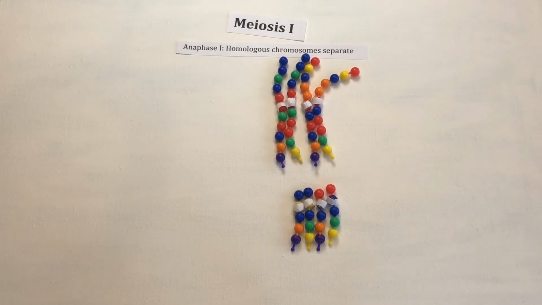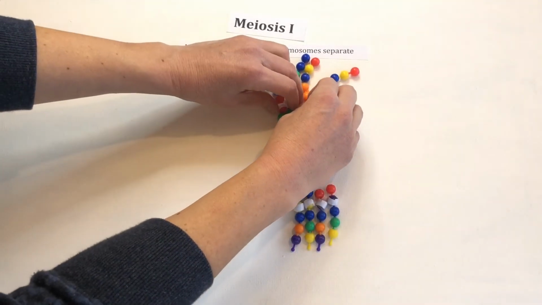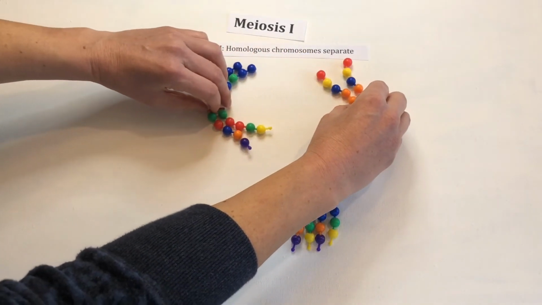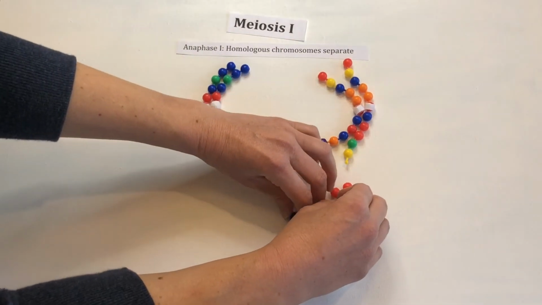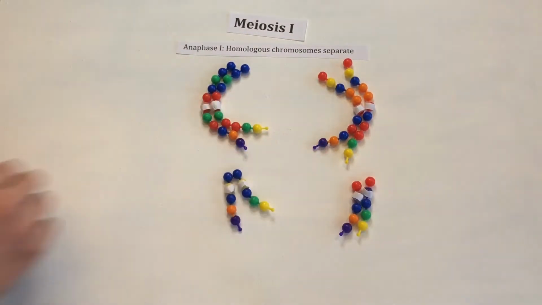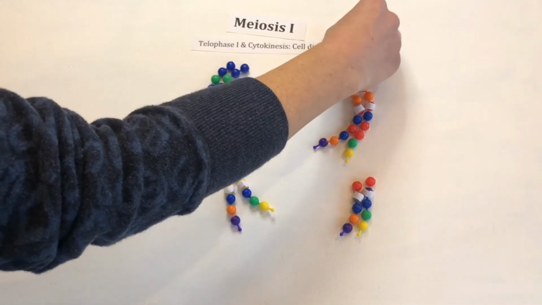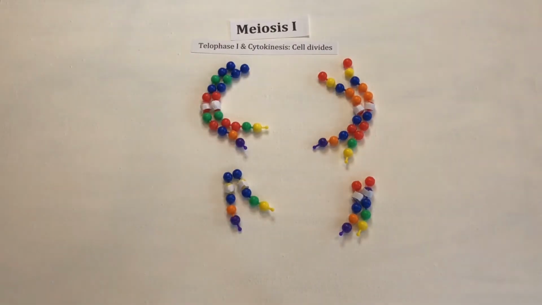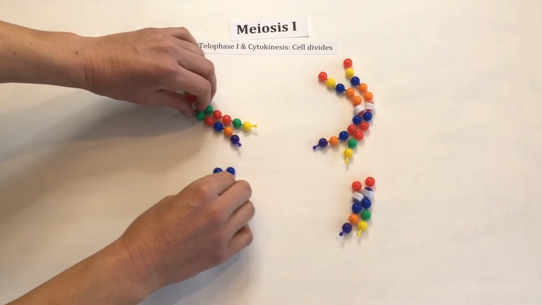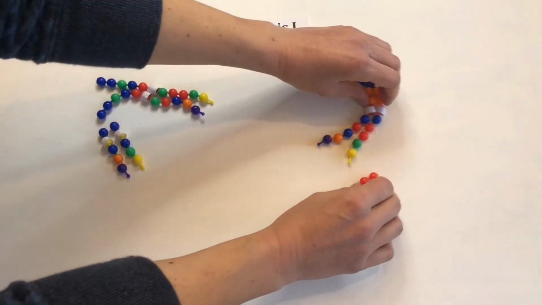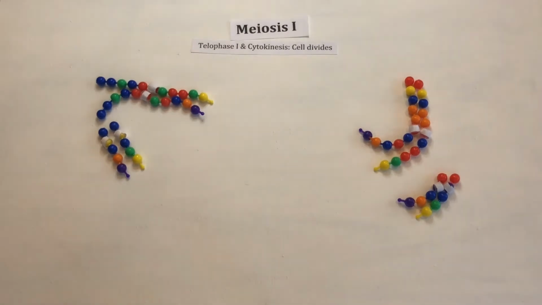This is when the homologous chromosomes are separating. So these start heading this way, these start heading this way. Next up, we've got telophase and cytokinesis, and this is where the cell actually divides. So now we've got a cell over here and a cell over here.